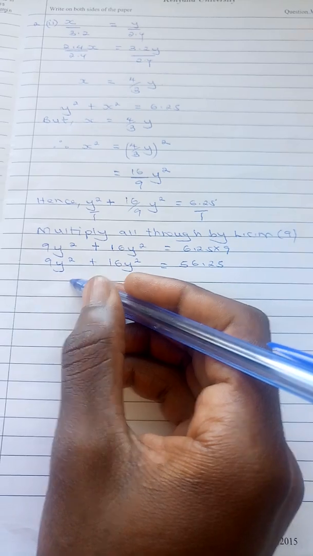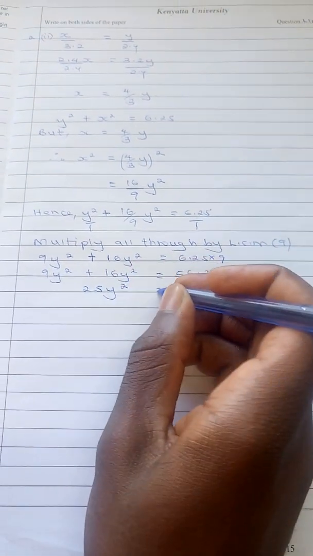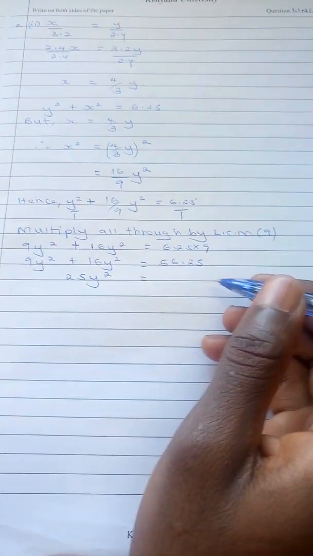Like terms, 9y squared plus 16y squared is 25y squared, which gives us 56.25.